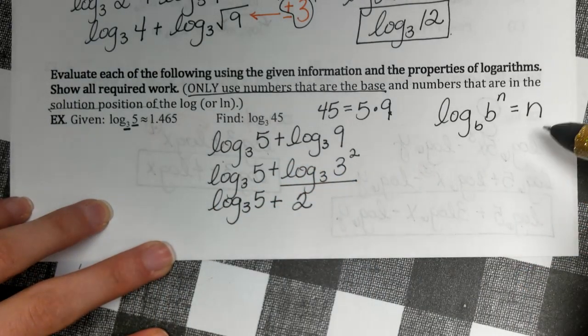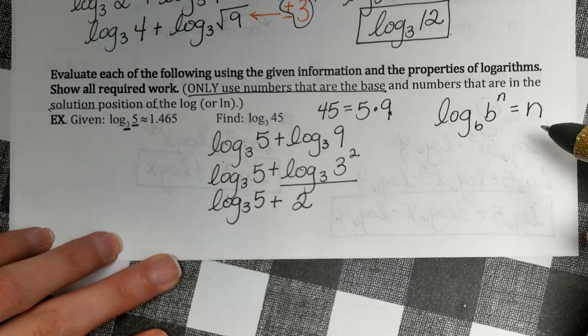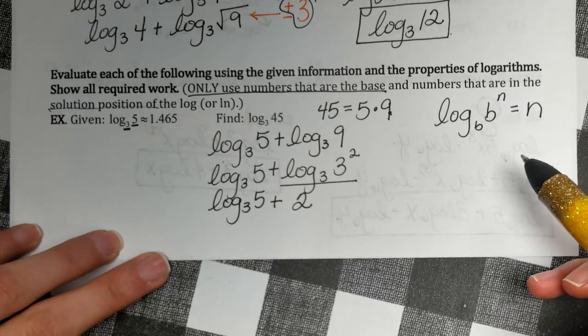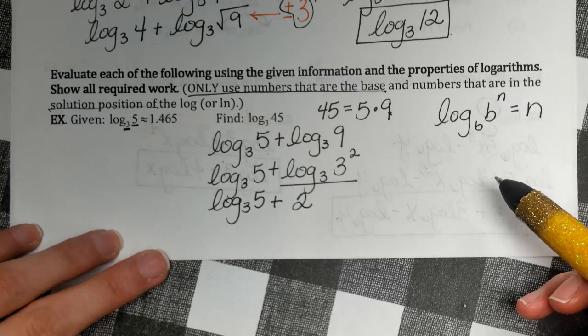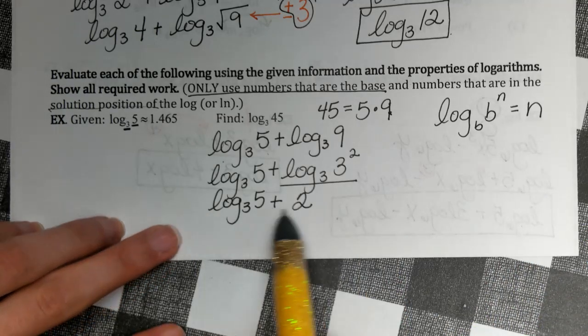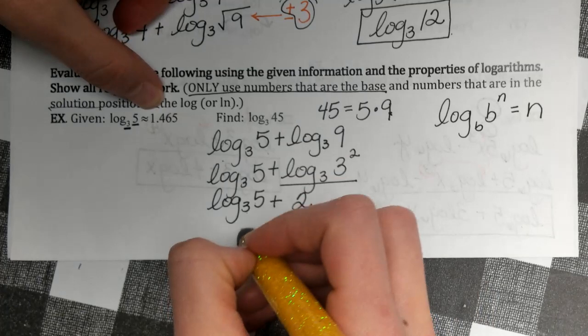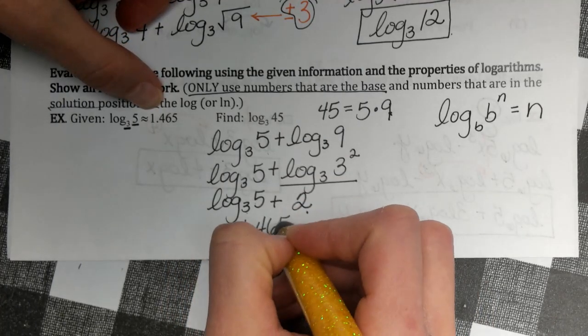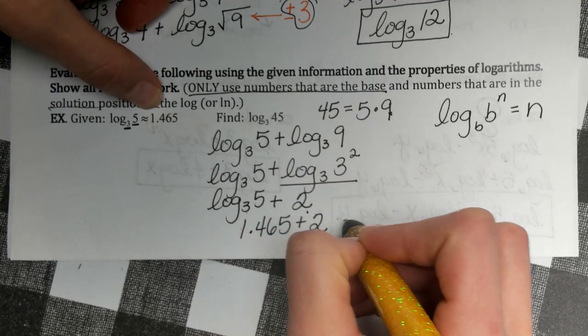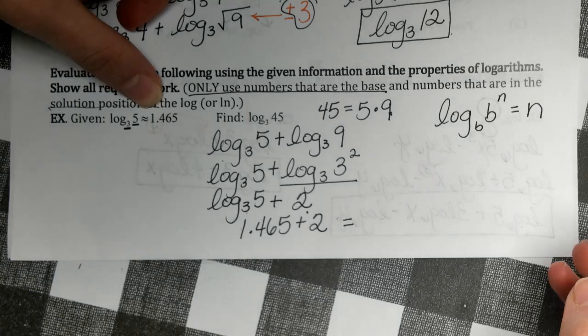Knowing those rules that I said to memorize is going to be key for you walking through the section with a breeze. So now I have log base 3 of 5 plus 2. Well, log base 3 of 5 is 1.465 plus 2. So my final answer is what?